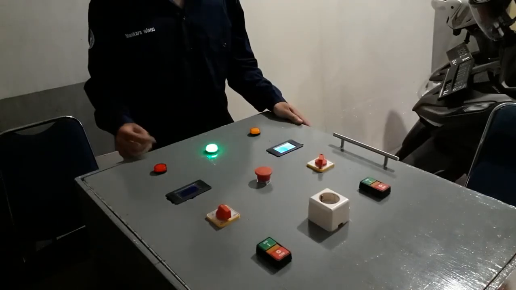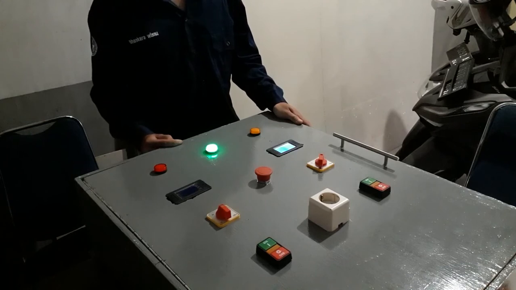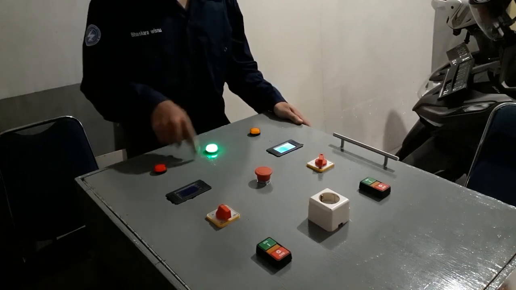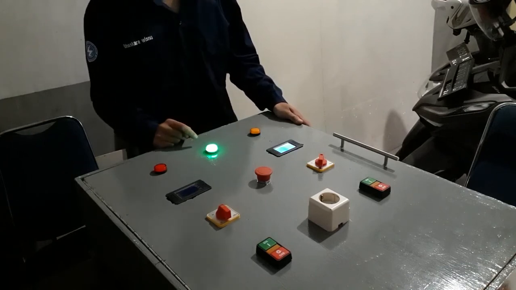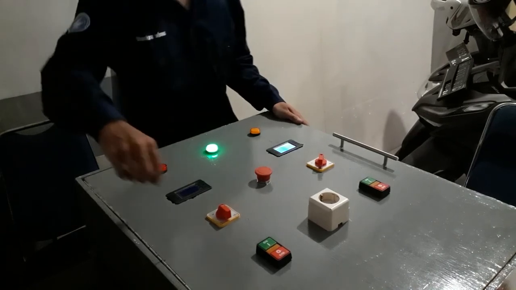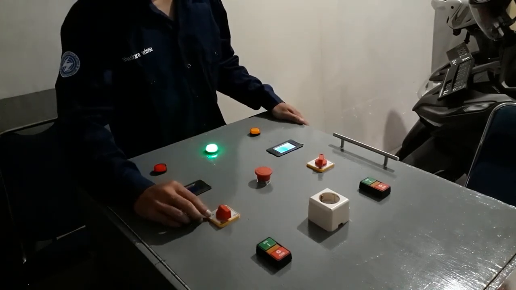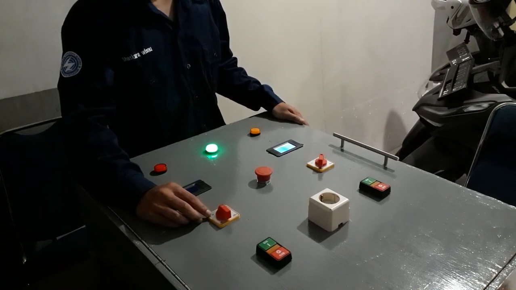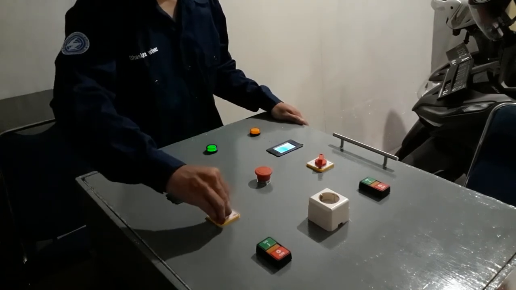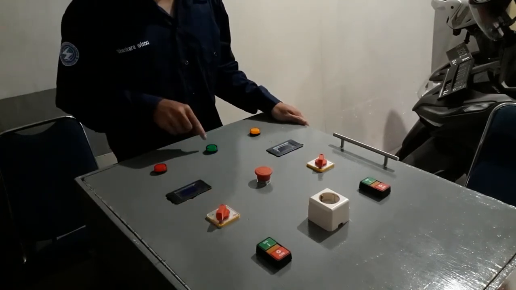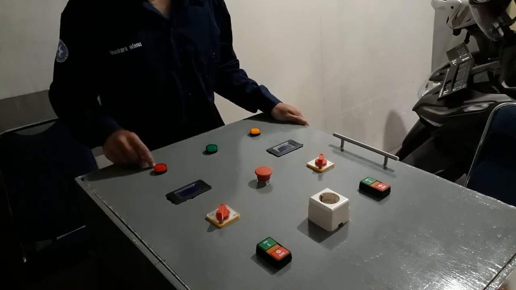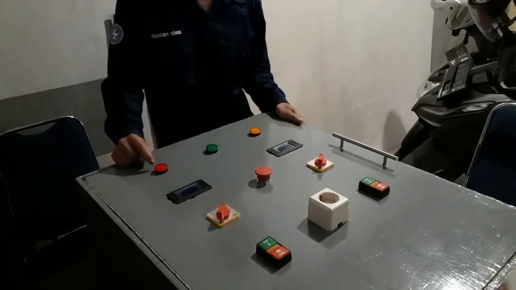Okay, let's try this ATS panel. Normally we use the grid source, and when this ATS is switched to auto and the timer is turned on, it will turn off the grid and turn on the solar source.